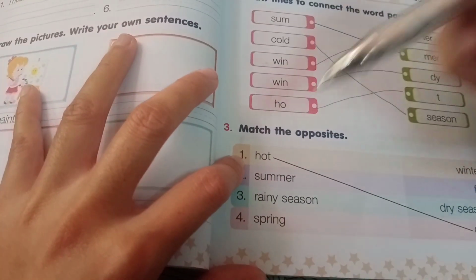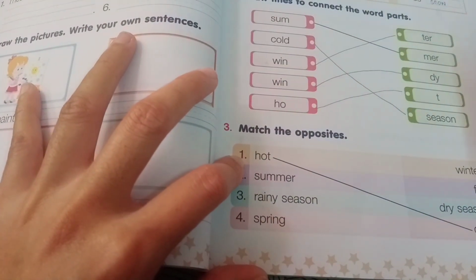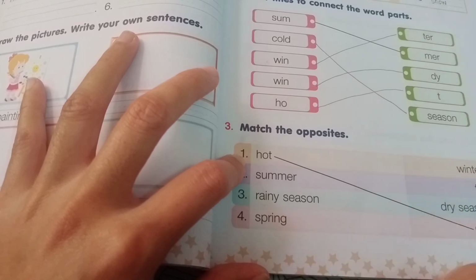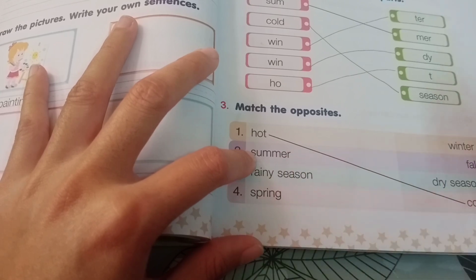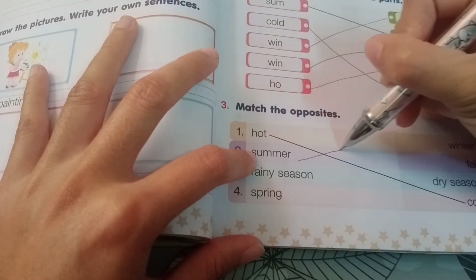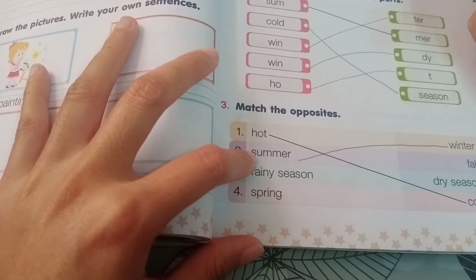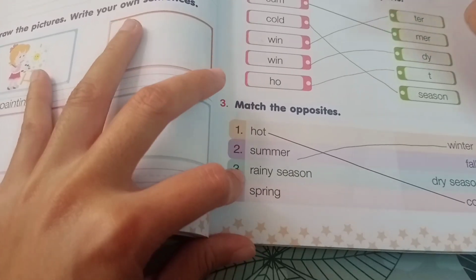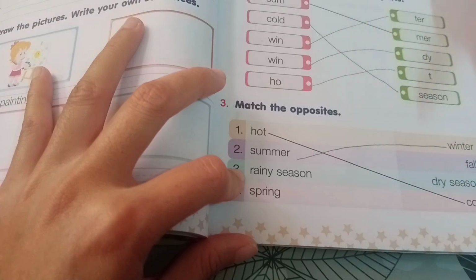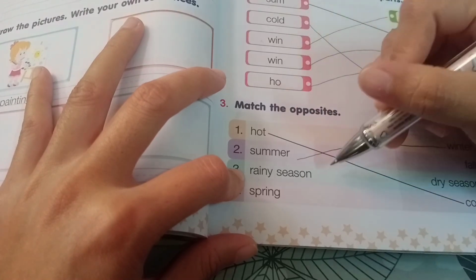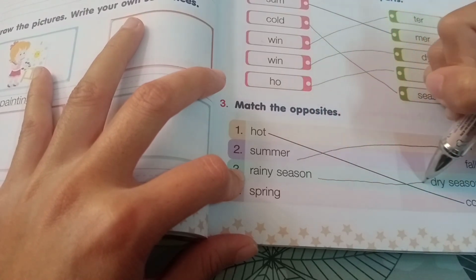So we have the hot and then we have the summer. If we have summer, we also have winter. Okay, this one. So if we have rainy season, then we also have dry season. Okay, this one.